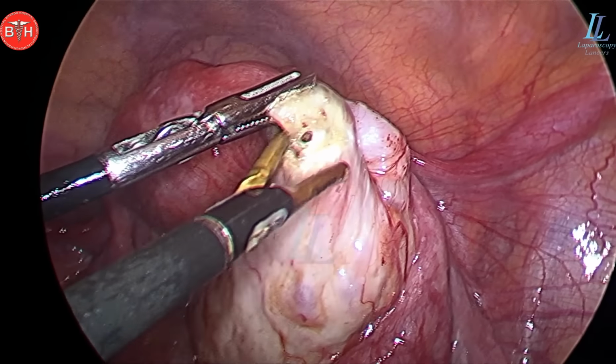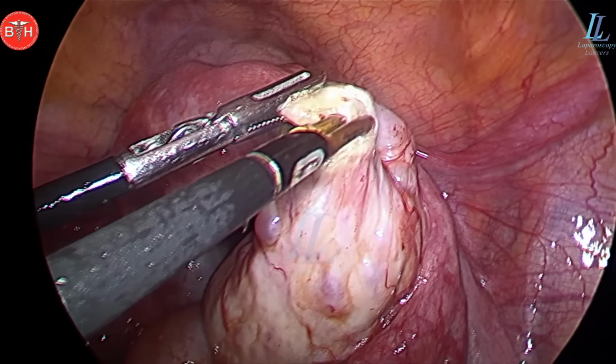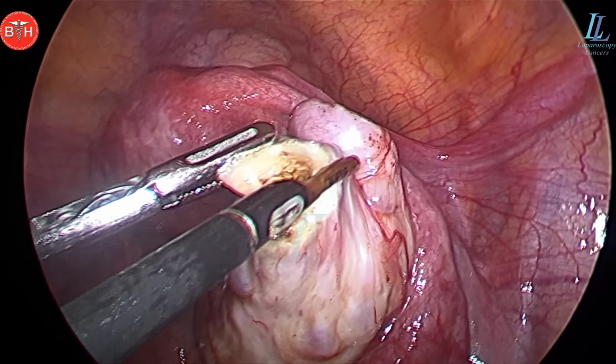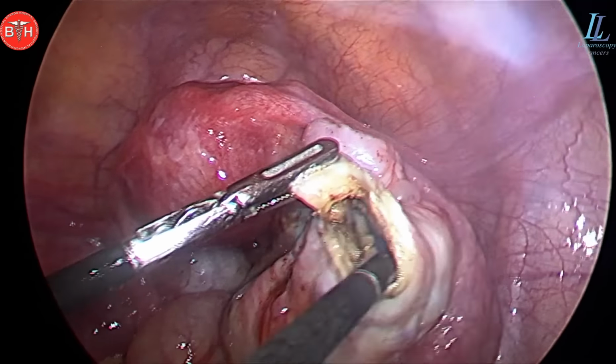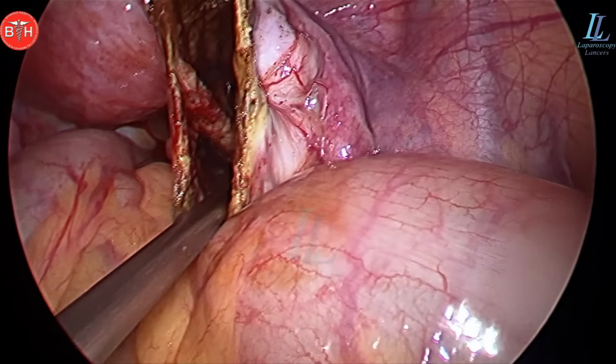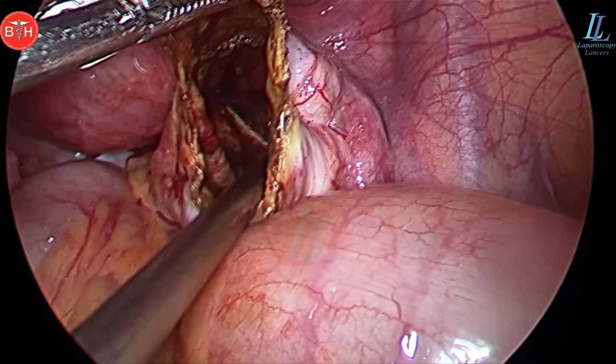The symptoms, the menstrual pains, and there you can see I have opened the cyst, aspirated and opened. I'll be using bipolar shears only over here, as it is a very safe and a very good instrument. There I have opened it, sucked out all of its contents so as to avoid spillage. Minimal spillage should be there.